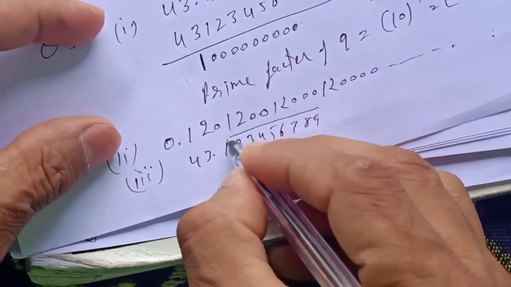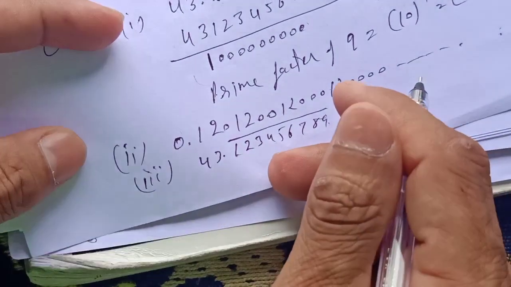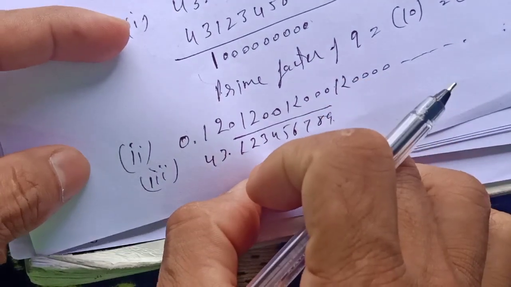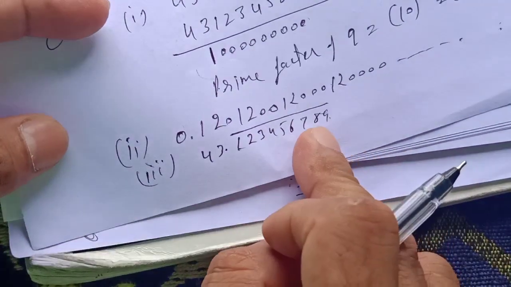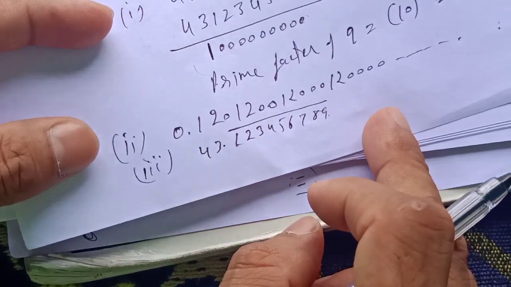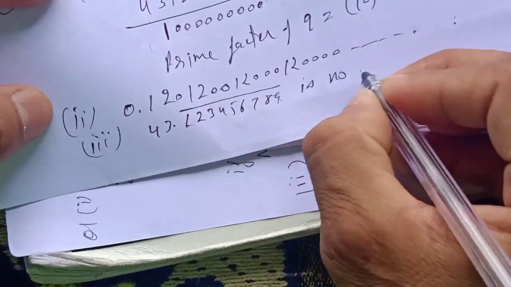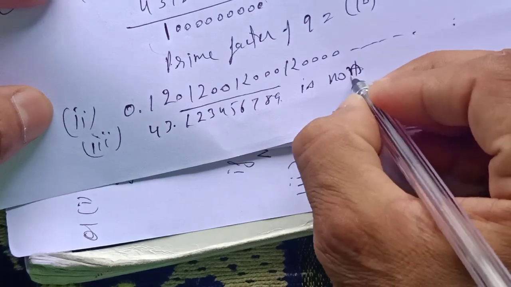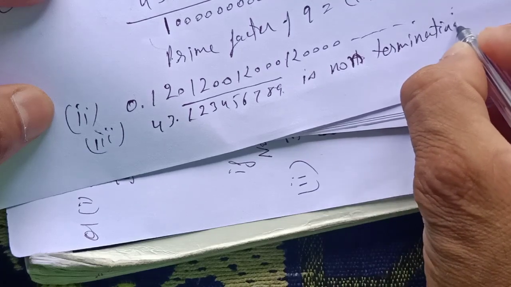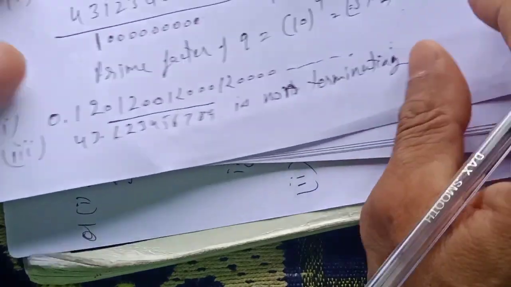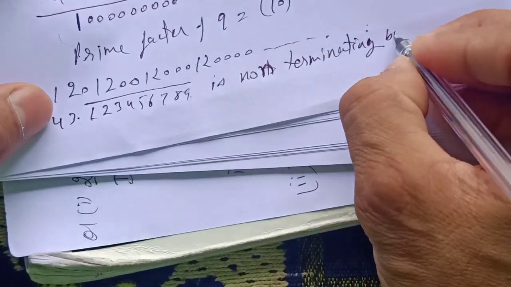So third part, 43.123456789 with a bar over 2129. This is non-terminating but repeating.